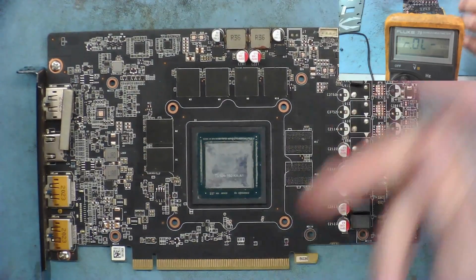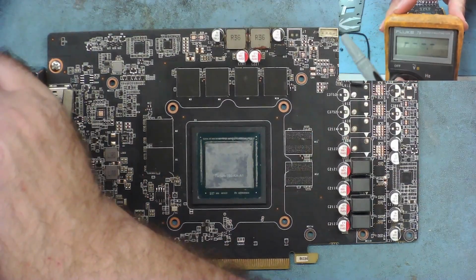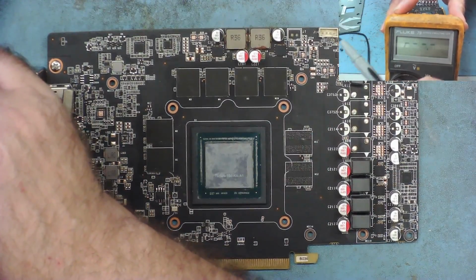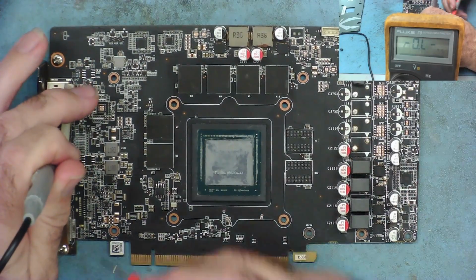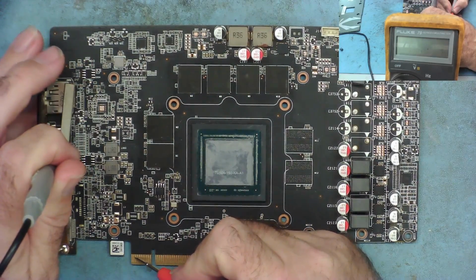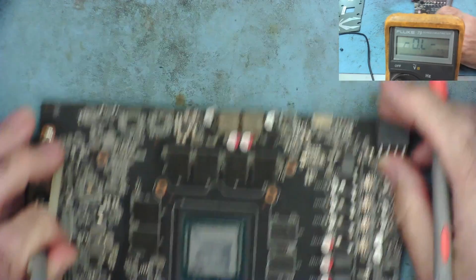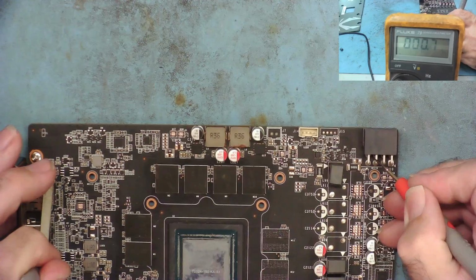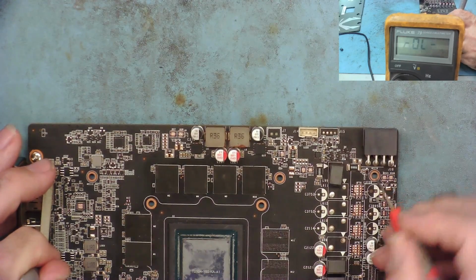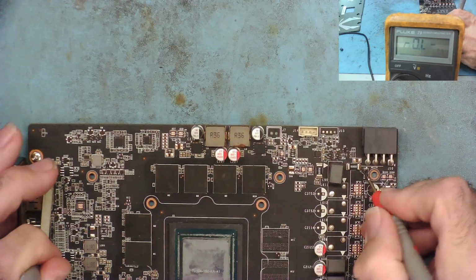Enough waffling. So this is our card. Let's see what we have in the way of resistances on this. I'm on the normal resistance range now, and we want to have a look. So 12 volts coming in. Well, there's no short on this 12 volts. Now let's go to the 12 volts up here. One side of this connector is ground anyway. I'm pretty sure the 12 volts is coming in onto here, this current sense resistor.